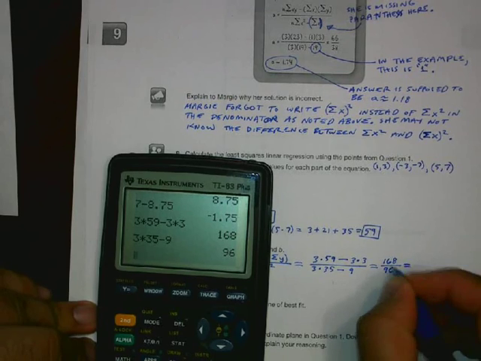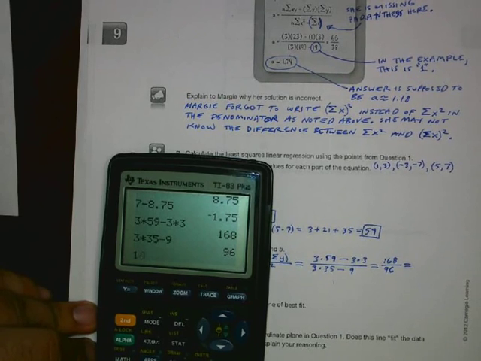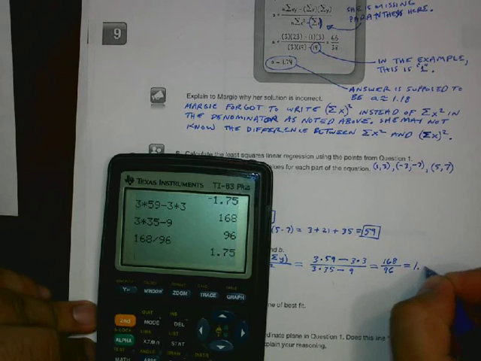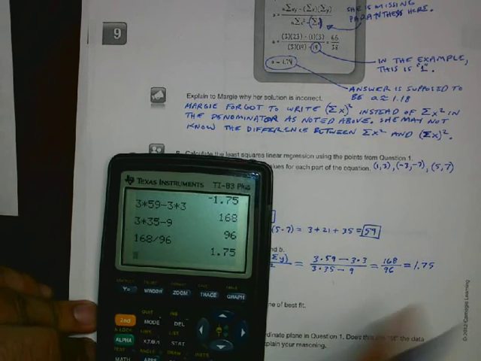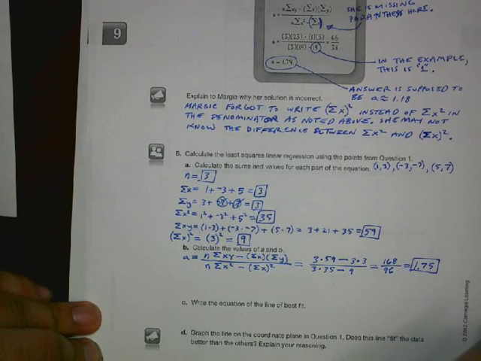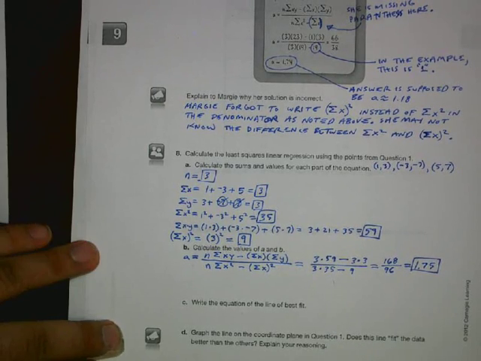And if we divide that out, 168 divided by 96, we should get 1.75. So we know our A is going to be 1.75. That's our slope.